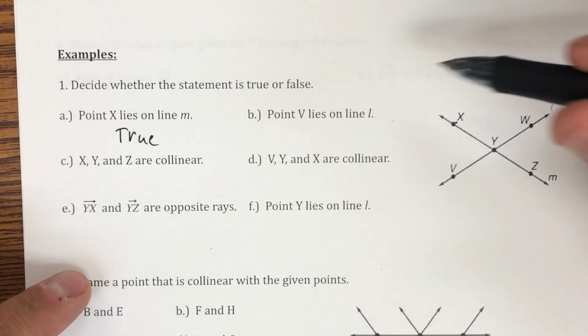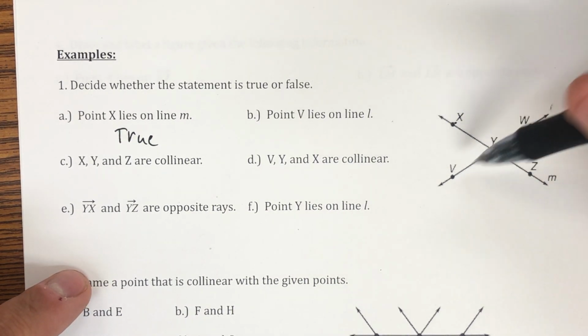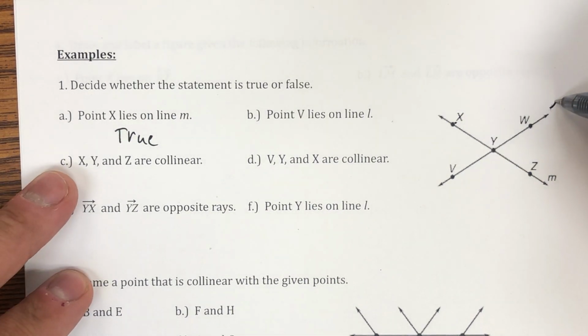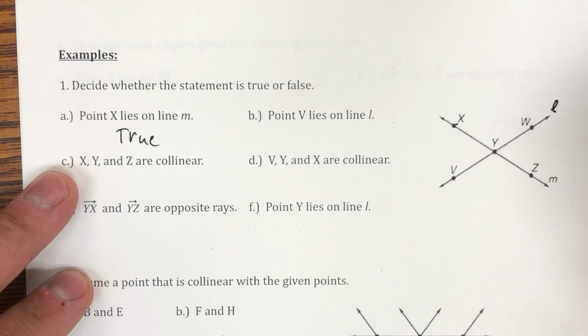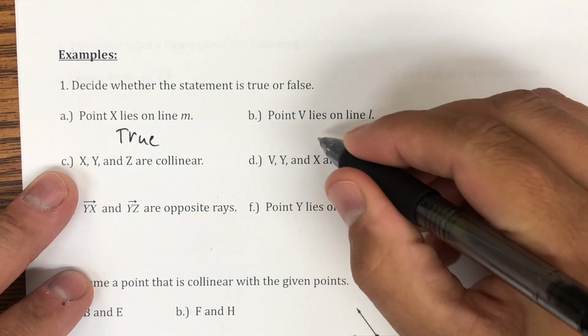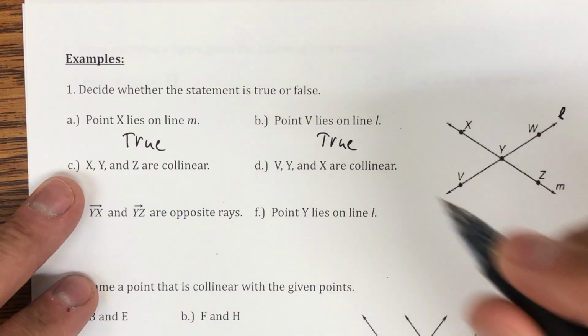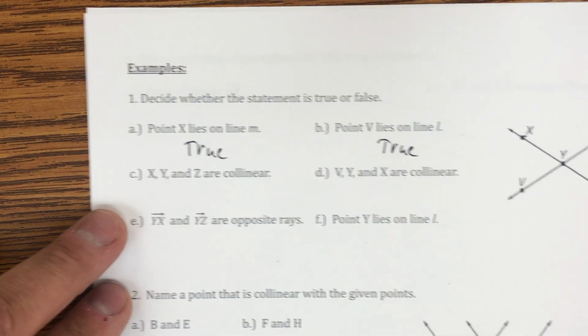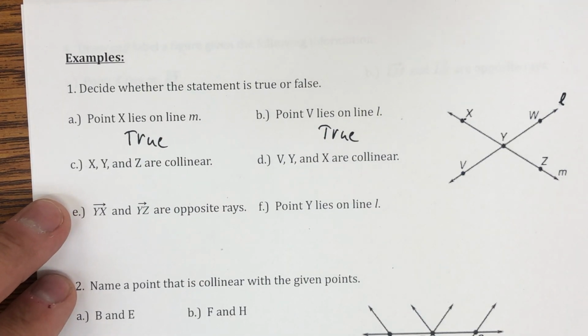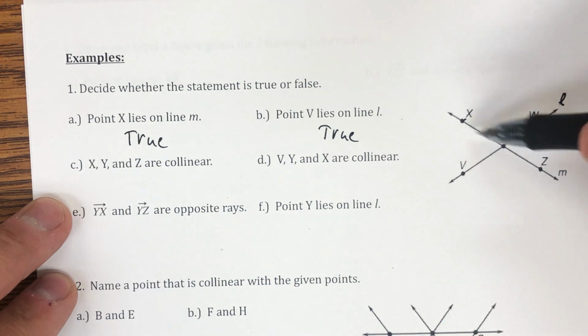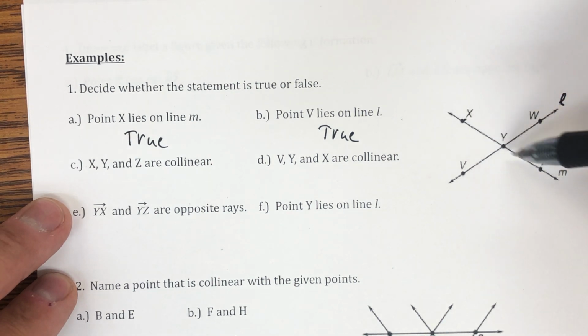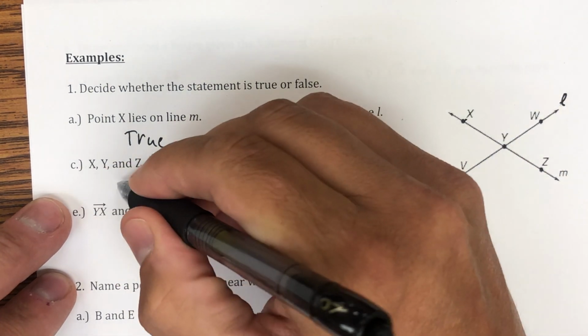Letter B says point V lies on line L. This L is super hard to see, but there is a cursive L there. V is indeed on line L. That is true. Next one asks, are X, Y, and Z collinear. X, Y, Z. Those are all on line M, so they are collinear. It is true.